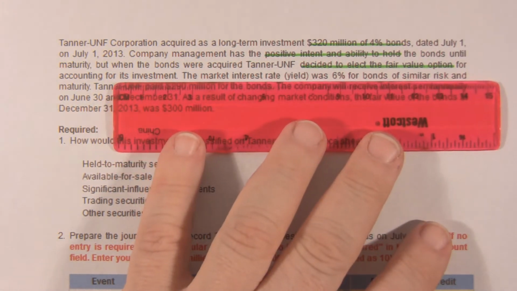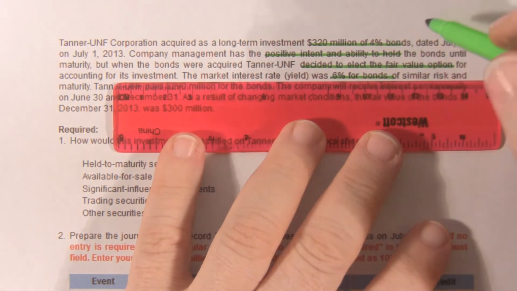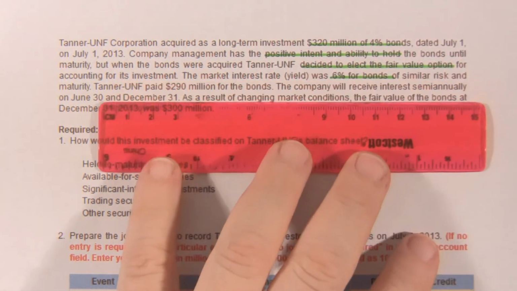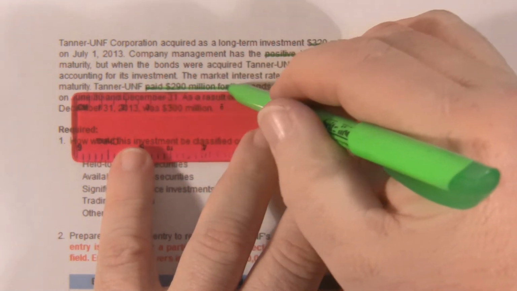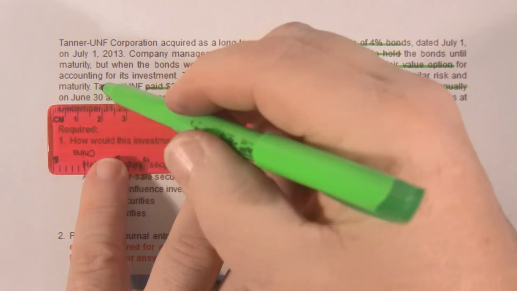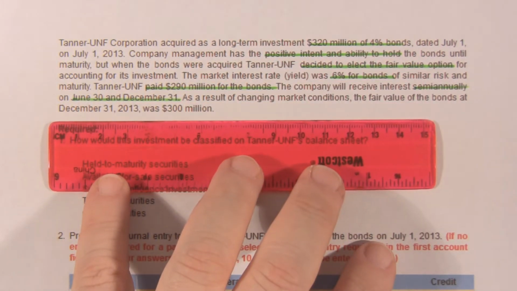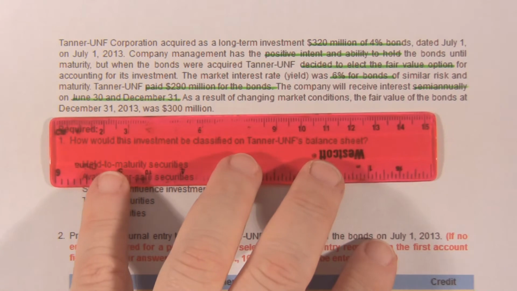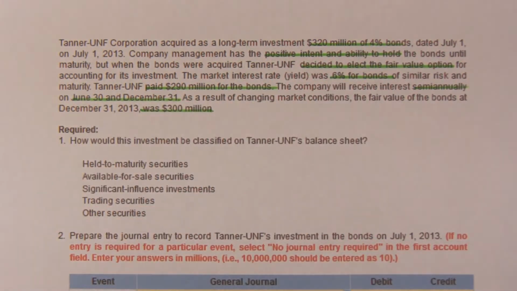The market interest rate for the bonds was 6%. So the 4% bonds sold in the 6% market. Tanner paid $290 million for the bonds. Semi-annual interest payments June 30 and December 31. And as a result of the changing market conditions, the fair value of the bonds at year end was $300 million. So, first question, it says, how are they going to handle these?